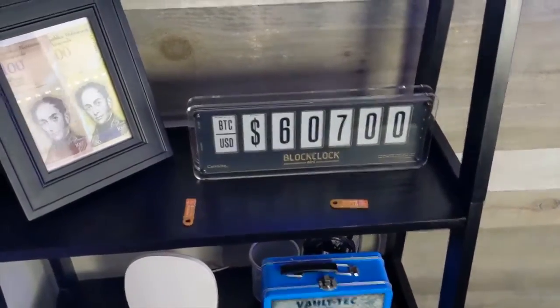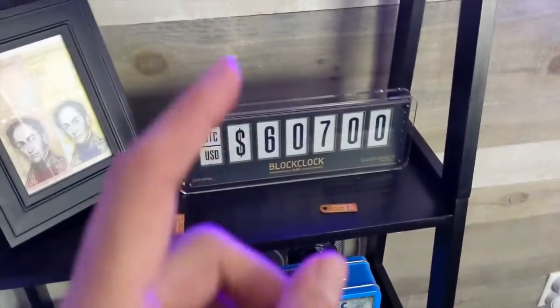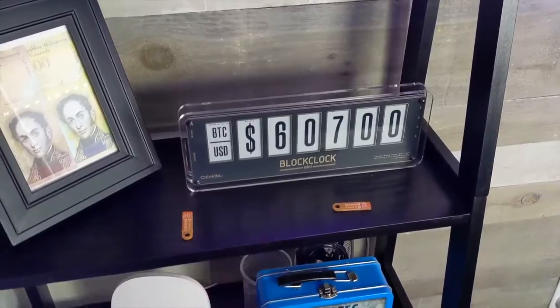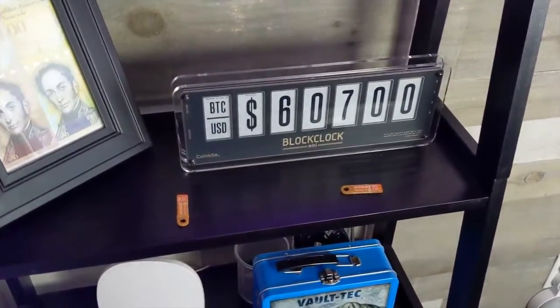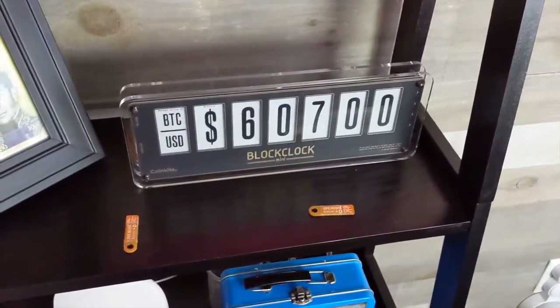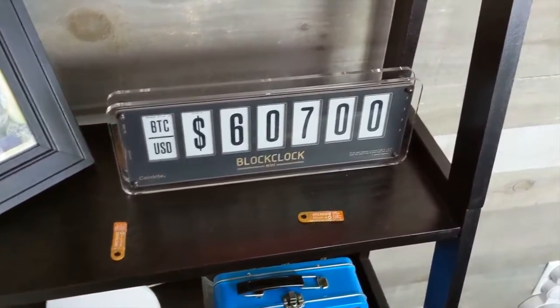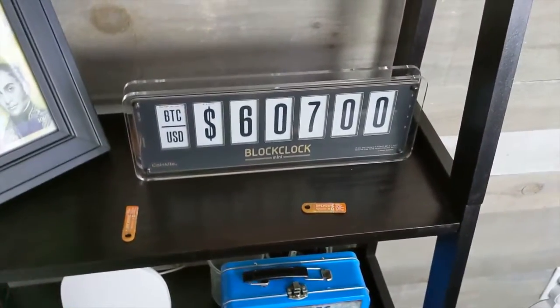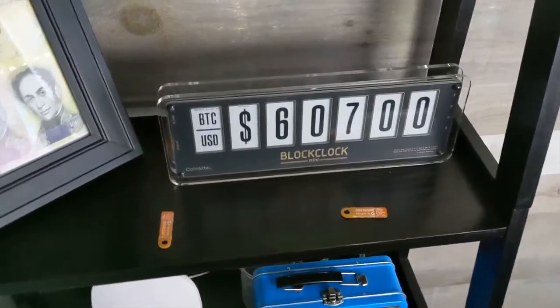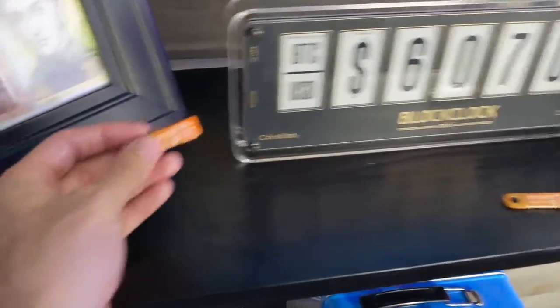Now, there's another really cool feature of the OpenDime that I want to show you. If you have the BlockClock, which is also made by the same company, the same guys that make Coldcard and OpenDime make the BlockClock, and this will show you real-time price points of Bitcoin. It'll show you the sats per dollar. It'll show you what block we're on, so on and so forth, basically whatever you want. But there is a USB in the side of it, and you can actually use your OpenDime with it.